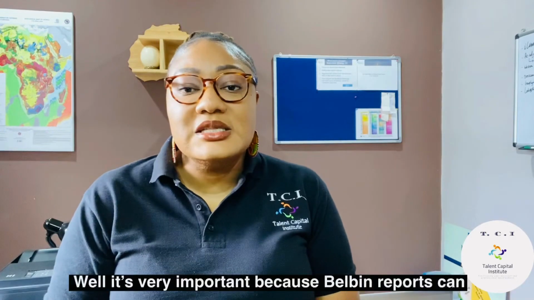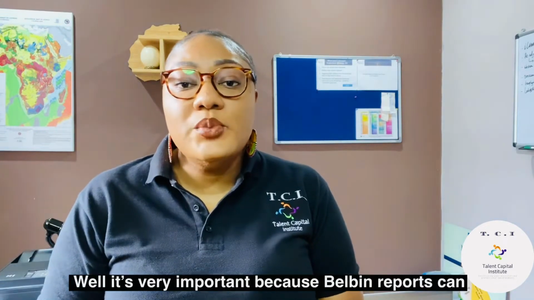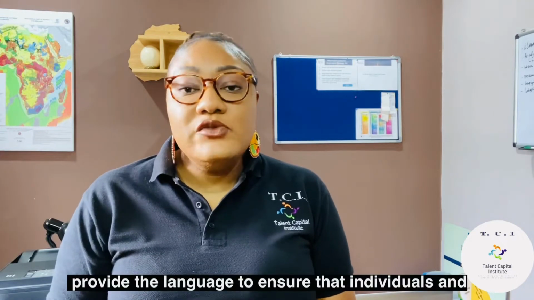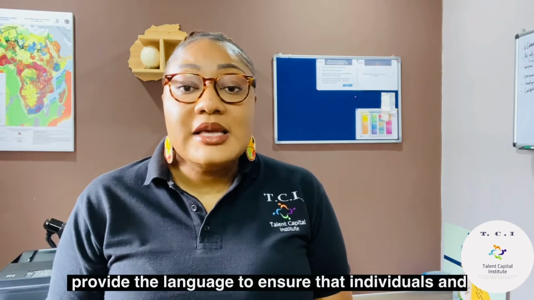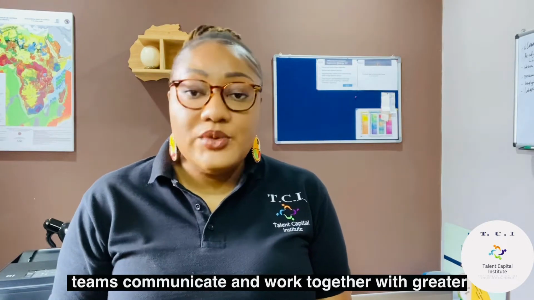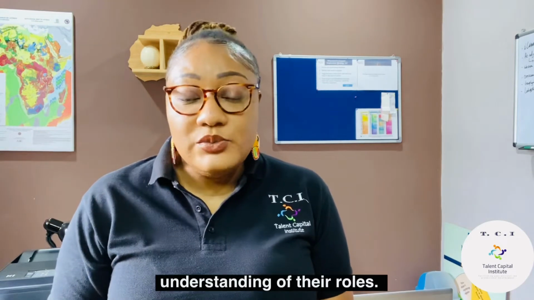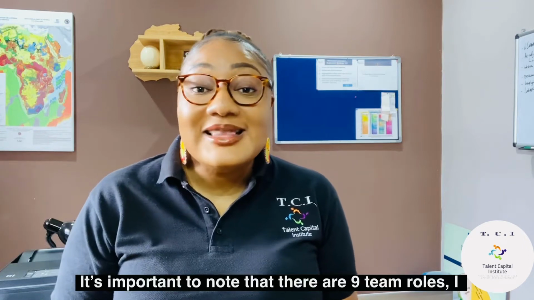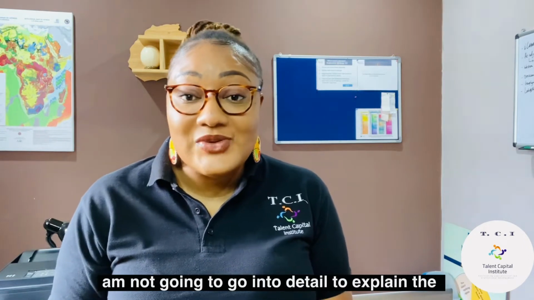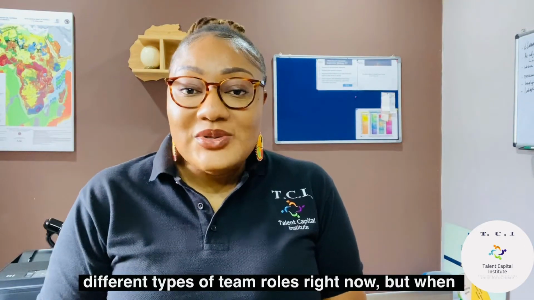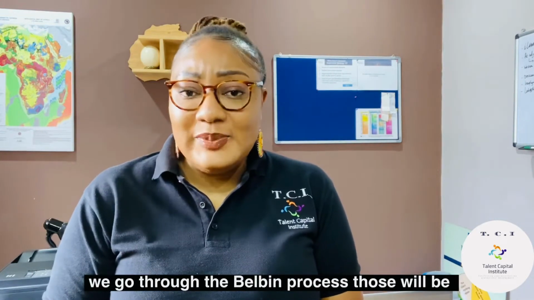It's important because Belbin reports can provide the language to ensure that individuals and teams communicate and work together with greater understanding of their roles. So it's important to note that there are 9 team roles. I'm not going to be going into detail to explain the different types of team roles right now because that will take us a long time. But when we go through the Belbin process, those will be explained in much detail.